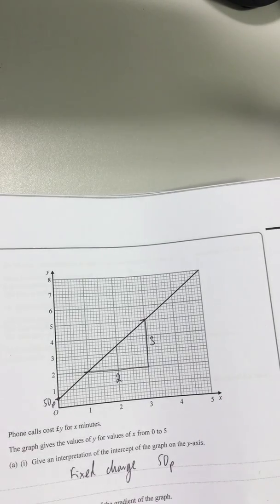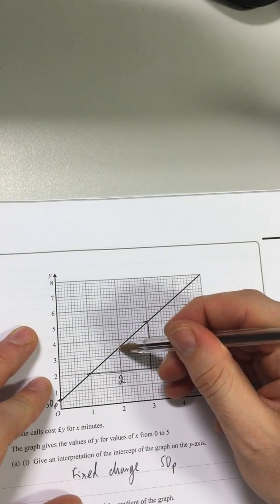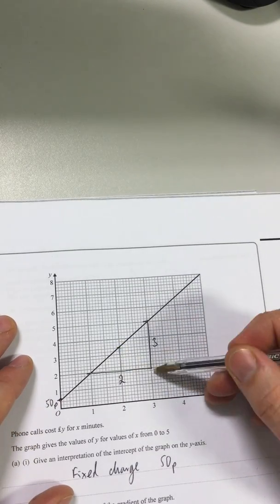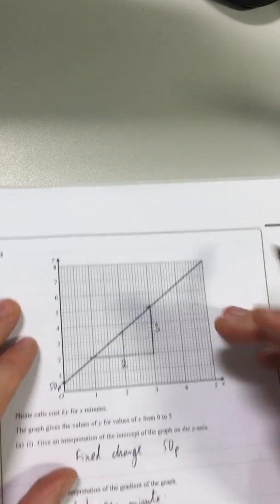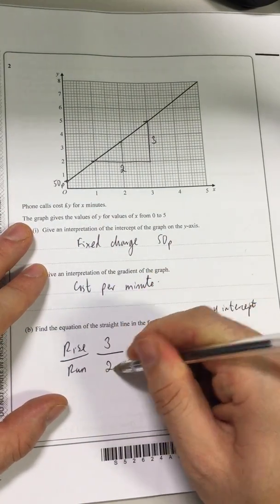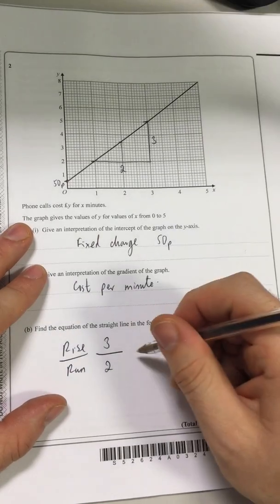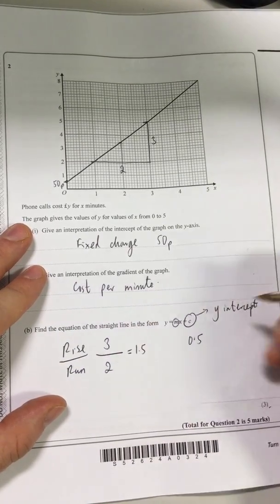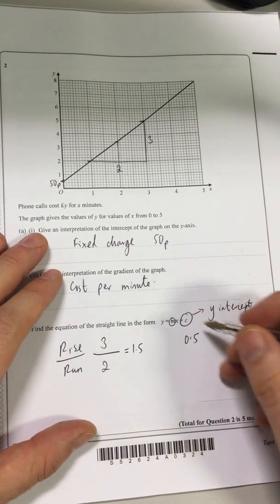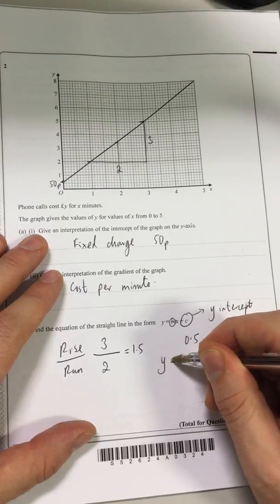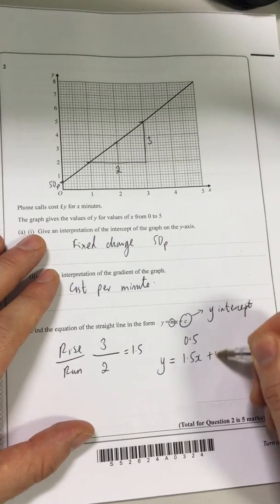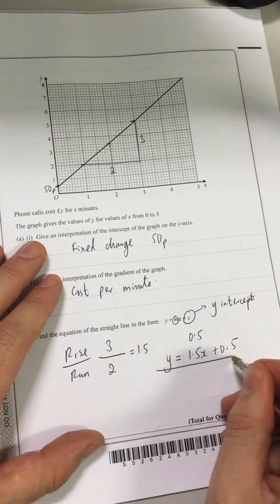You don't have to do it like that. You could have just done it over 1 and figured out that this was probably 1.5, just by doing a smaller triangle. But the most convenient triangle is going to be easier for this part. So the rise is 3. The run is 2. So this is 1.5. You can leave it as 3 over 2. It's absolutely fine. Okay, so I'm going to go here. So y equals, the gradient is 1.5x, and we already figured out that the y-intercept was 0.5. So that is the equation of the line.